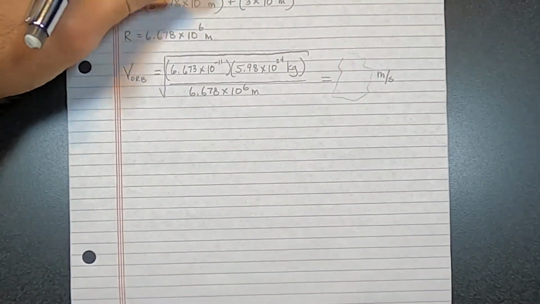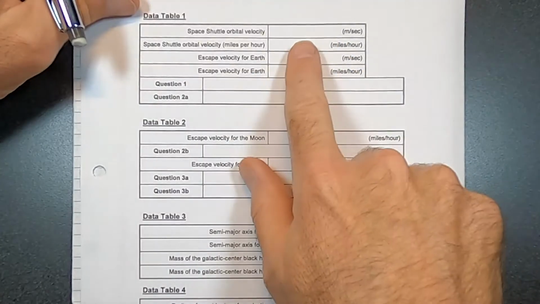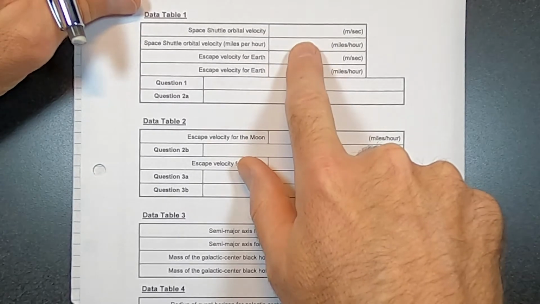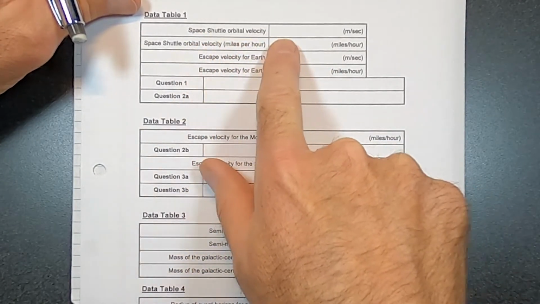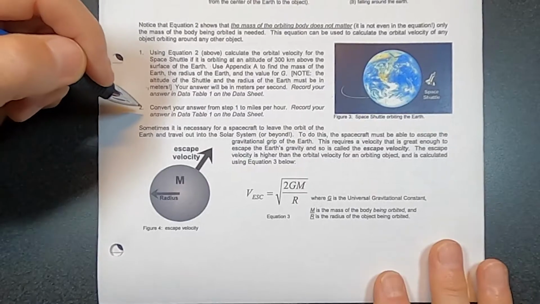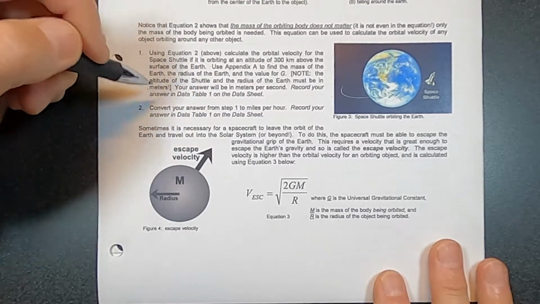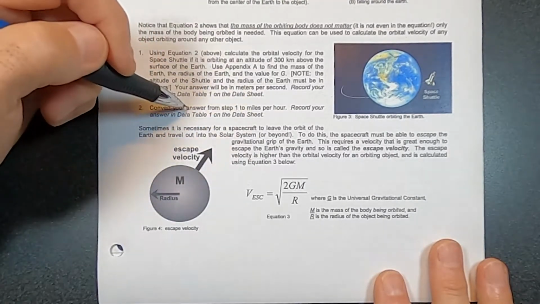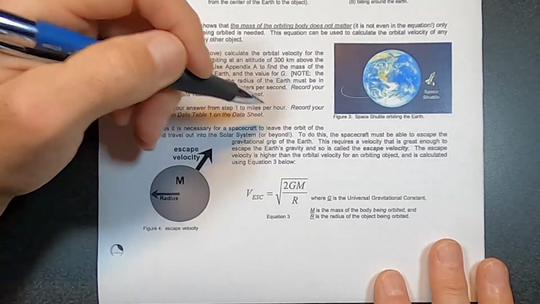And that answer goes in this box here. So the space shuttle's orbital velocity in meters per second. The next step is to convert that answer from meters per second into miles per hour.